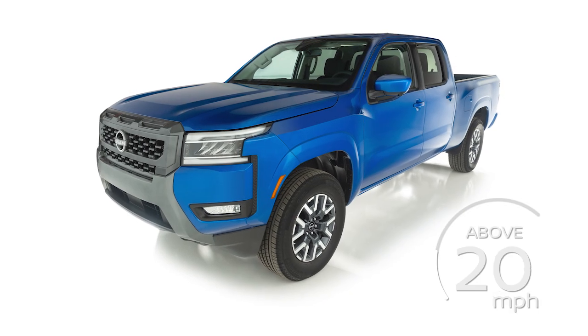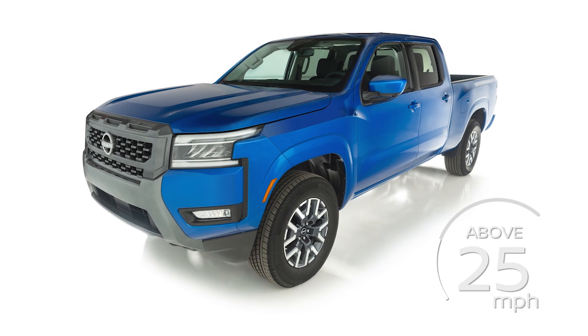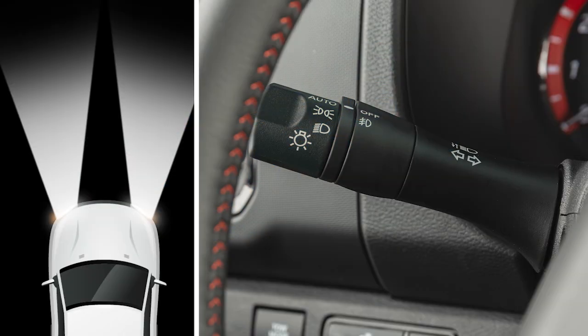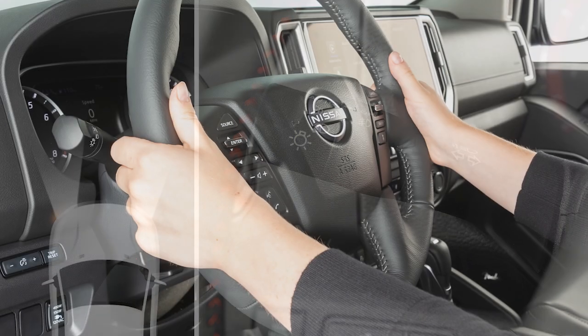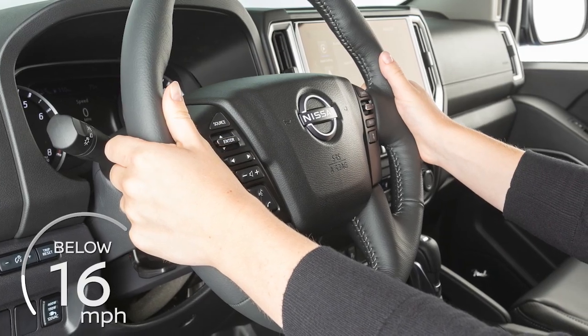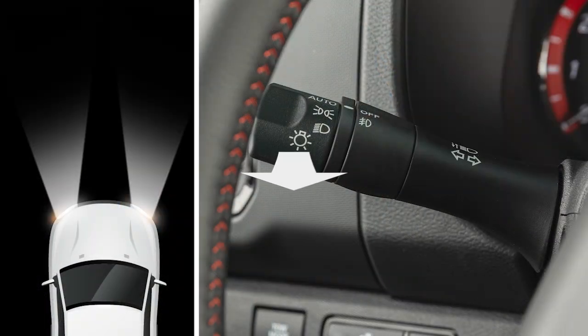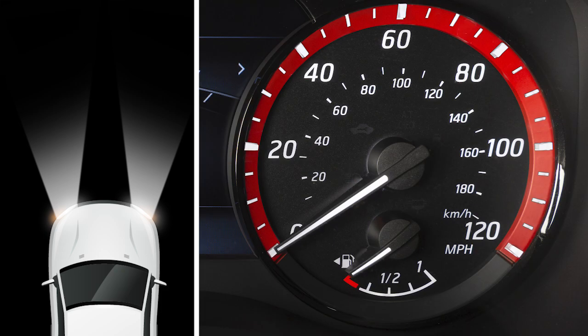The system is activated at speeds above approximately 25 miles per hour when the headlight switch is in the auto position. It switches back to low beam at speeds below 16 miles per hour. Move the lever back to its normal position to deactivate the high beam assist. The indicator light turns off.